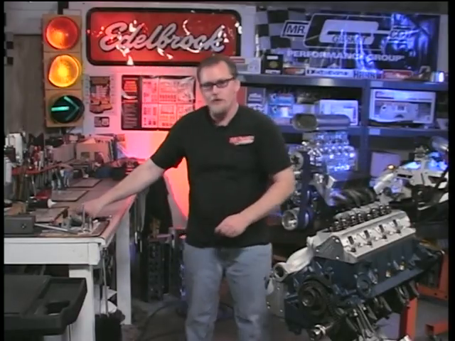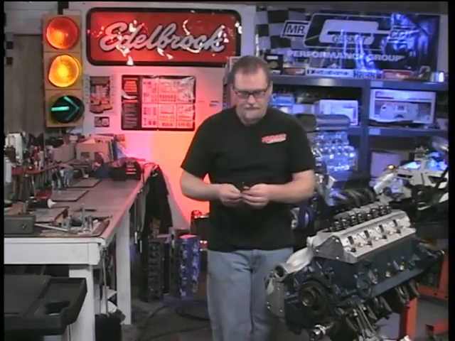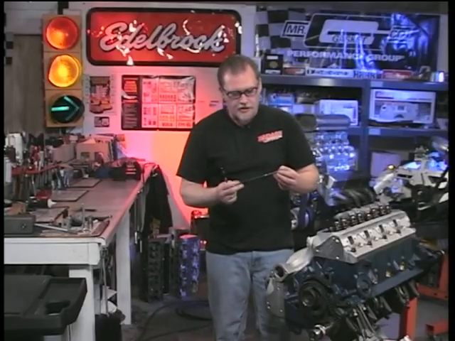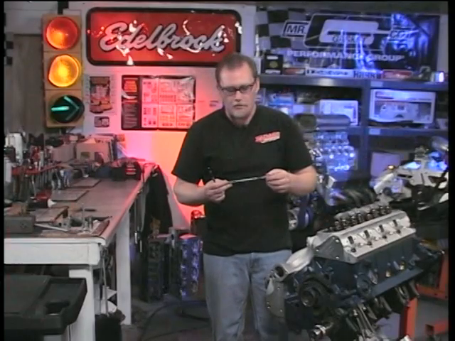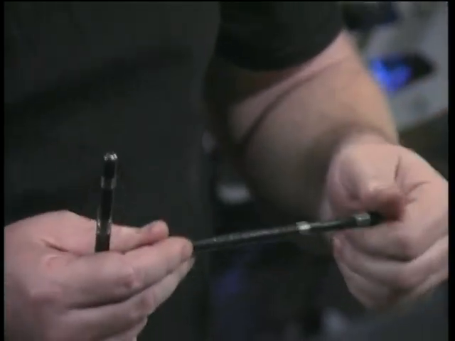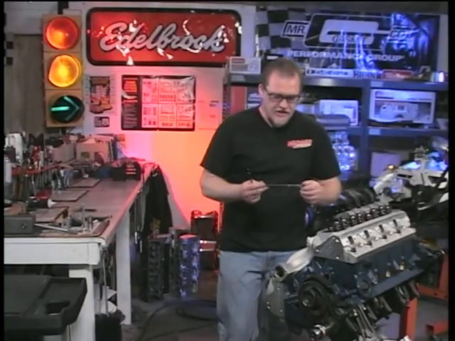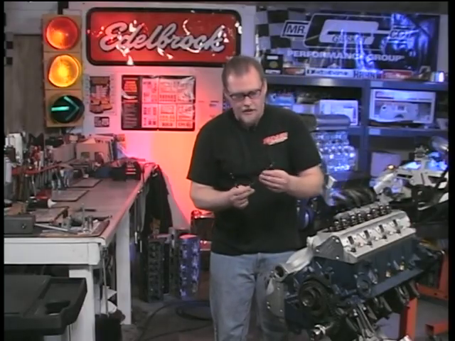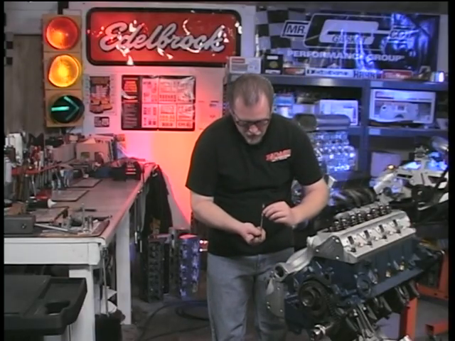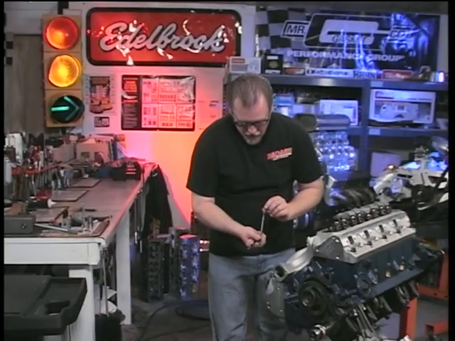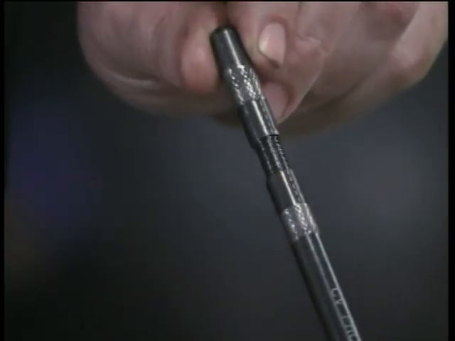How do we adjust for it? Adjustable push rods. These are push rods from aftermarket companies. Comp Cams makes them, Crower, Iskenderian, Crane, everybody makes them. Basically what these do is they screw together, and if you look, there's a little line right here, and there's a little line on the top part right here. Every revolution of this is 50 thousandths of an inch.